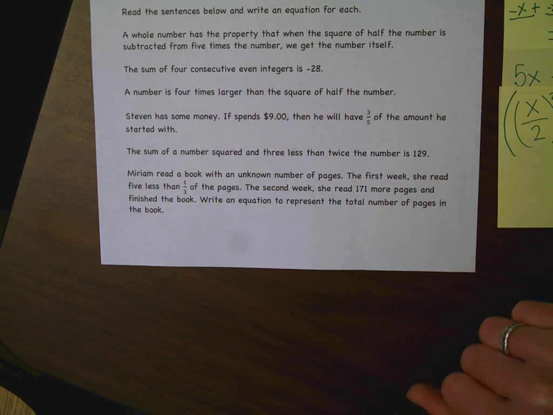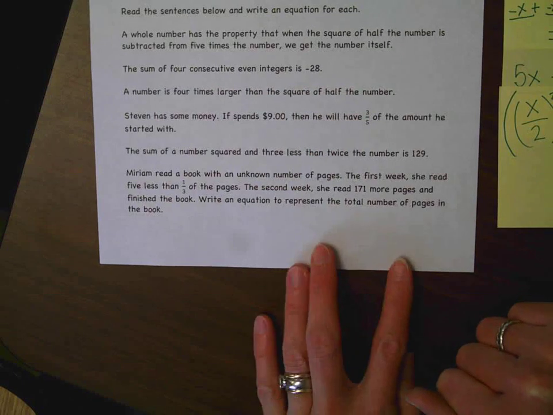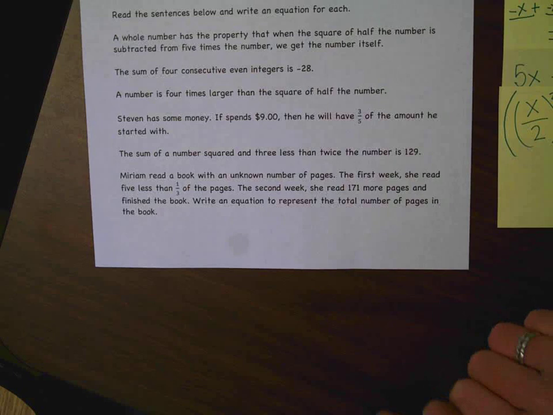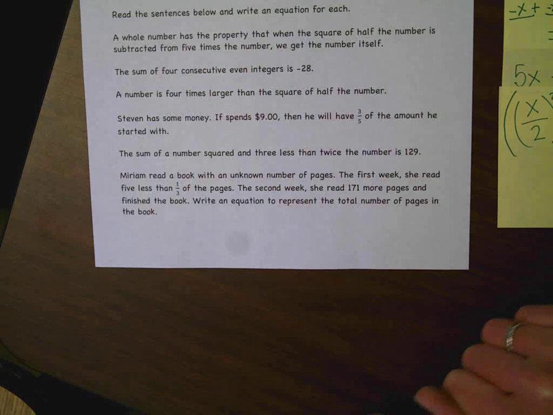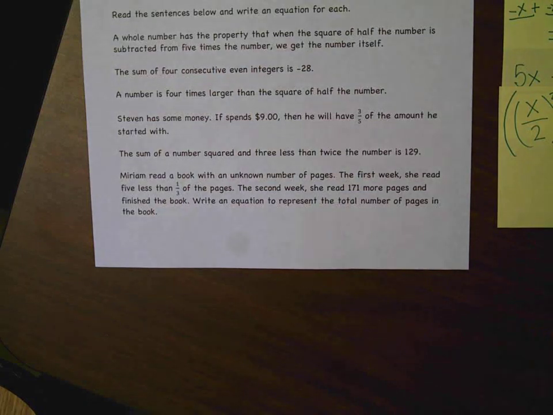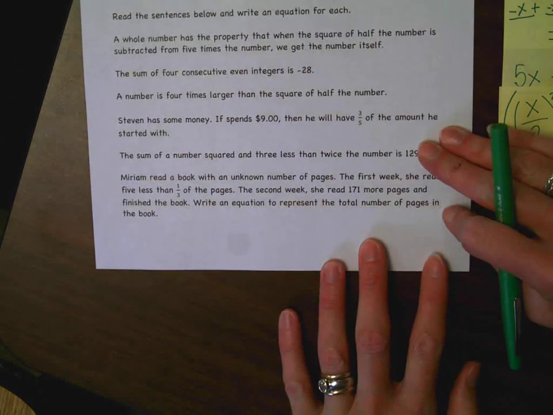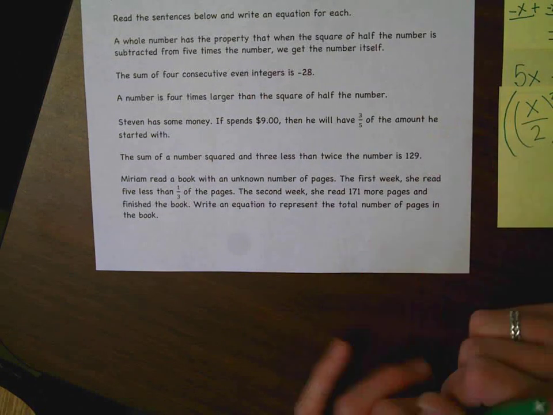Stephen has some money. If he spends $9, then he will have 1 or 3/5 of the amount he started with. That's one of them. The sum of a number squared and 3 less than twice the number is 129. So you need to do that one. And then the last one, Miriam read a book with unknown number of pages. The first week she read 5 less than 1/3 of the pages. The second week she read 171 more pages, and then finished the book. Write an equation to represent the total number of pages in the book. Ooh, that one's tricky too. So those 3 are your challenges to get done.